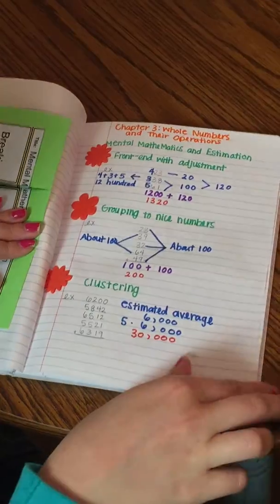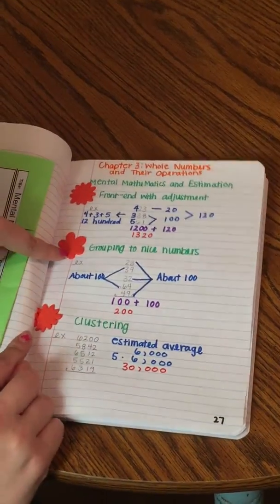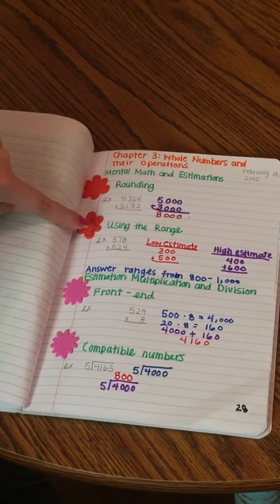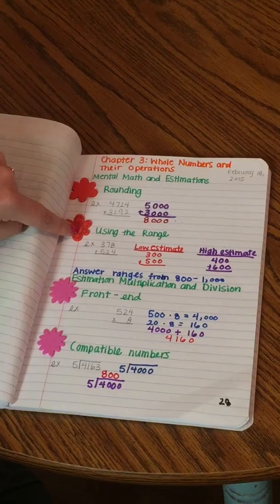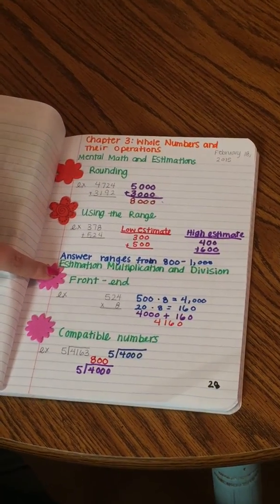Finally, we end with mental mathematics and estimation. I have front end with adjustment, grouping to nice numbers, clustering, rounding using the range. And then I have estimation for multiplication and division. I have front end compatible numbers.